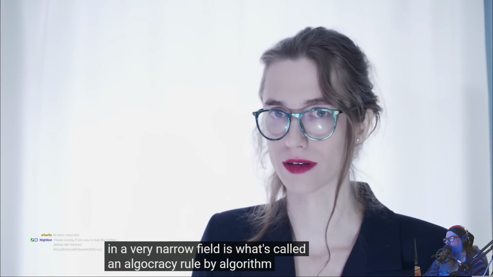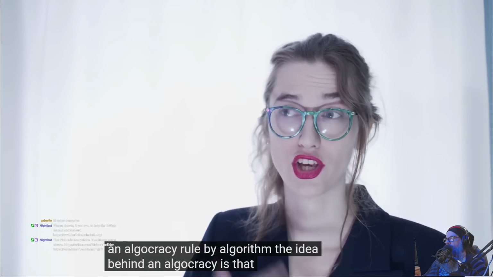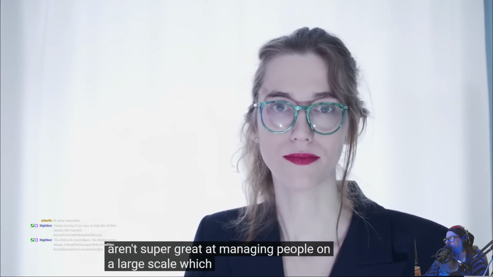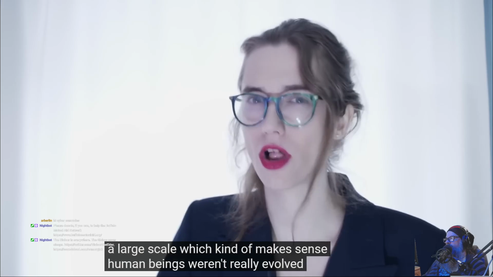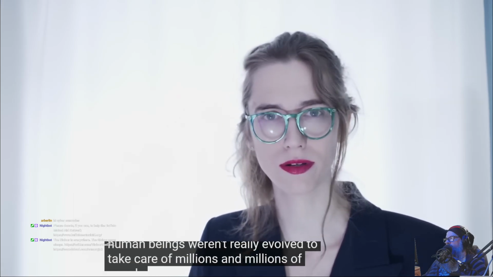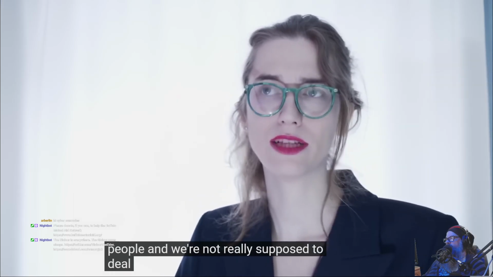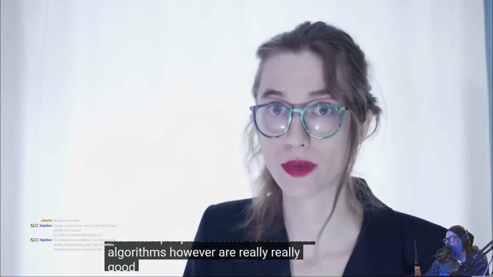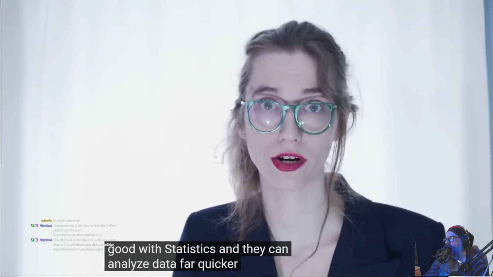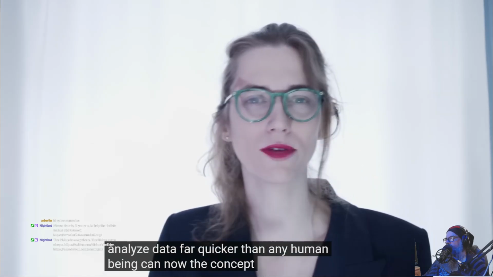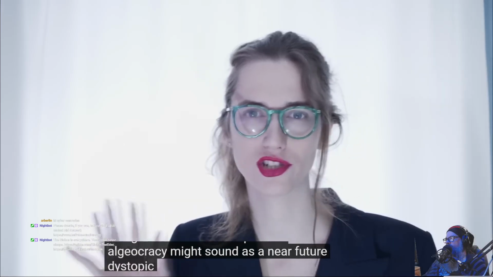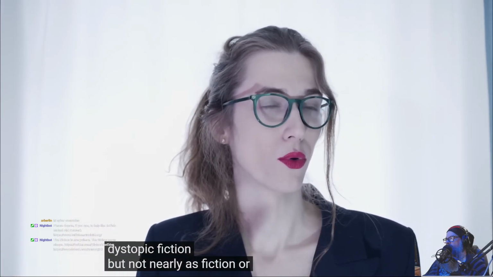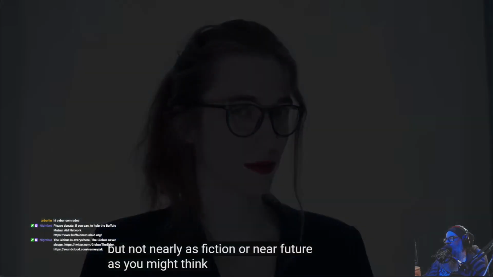Rule by algorithm. The idea behind an algocracy is that human beings aren't super great at managing people on a large scale, which kind of makes sense. Human beings weren't really evolved to take care of millions and millions of people, and we're not really supposed to deal with people in terms of statistics. Algorithms, however, are really, really good with statistics, and they can analyze data far quicker than any human being can. Now, the concept of an algocracy might sound like near-future dystopic fiction, but it's not nearly as fictional or as near-future as you might think.